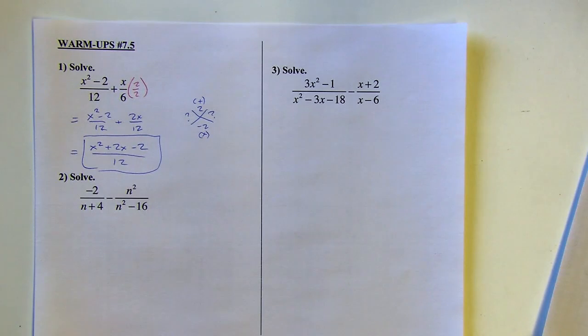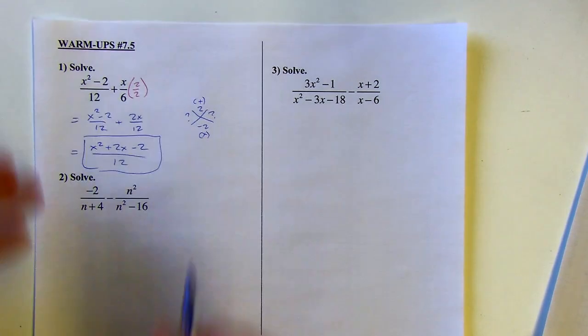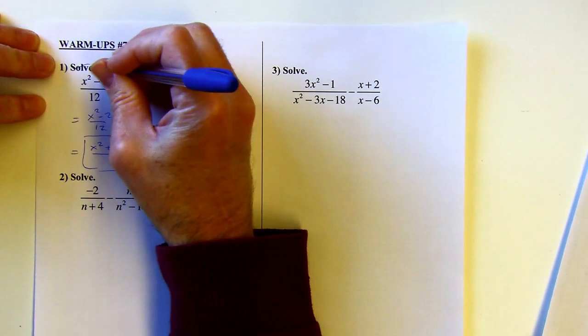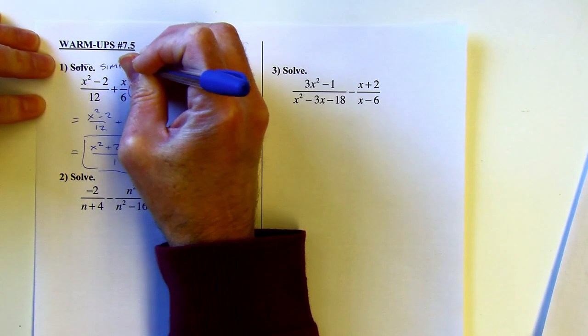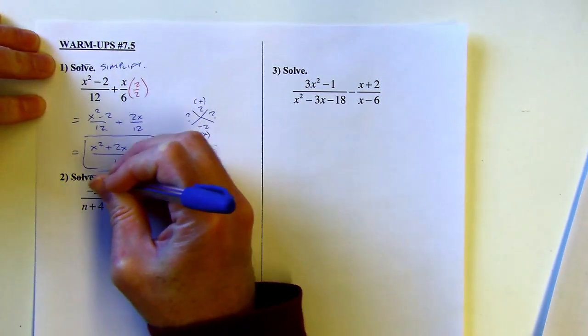This says solve, but it really should say simplify. All of these should say simplify. I'll fix that. We can't solve for x because these aren't equations. I think that was just a typo.